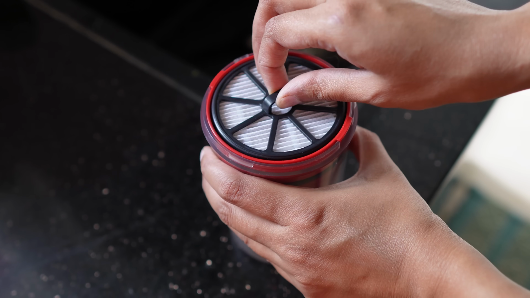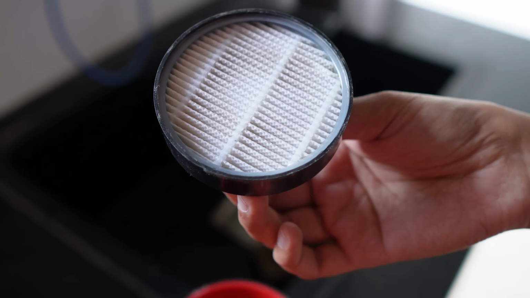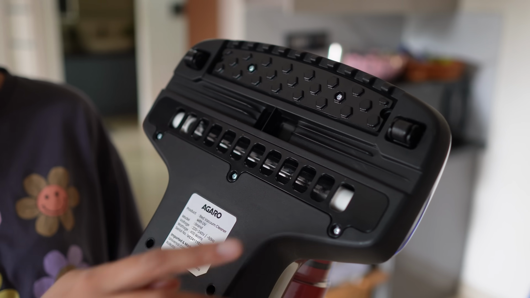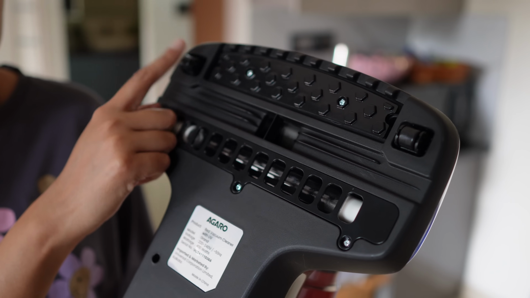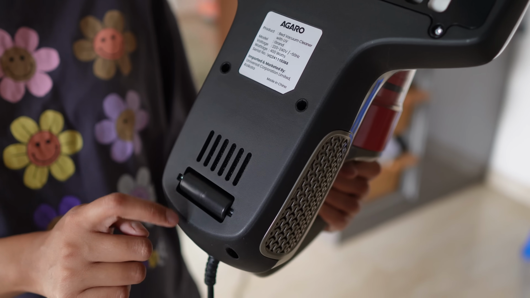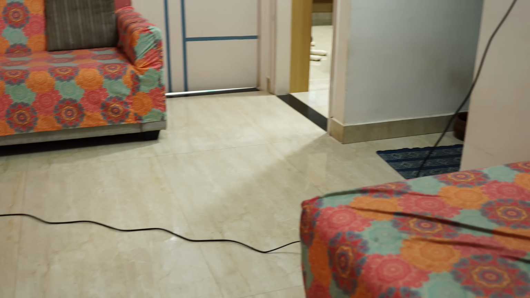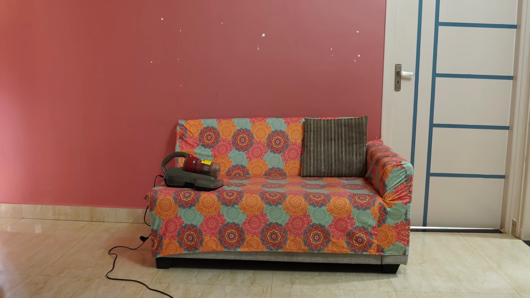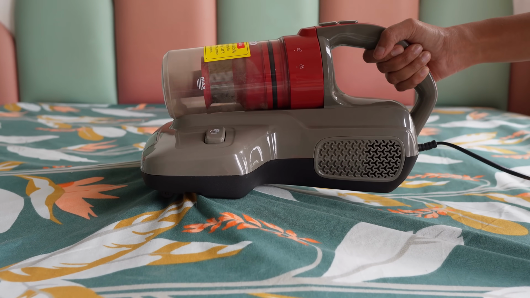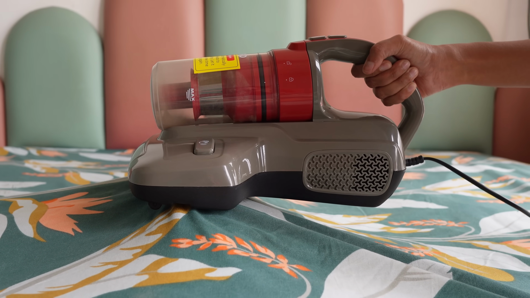Inside it has a HEPA filter which traps fine dust and pollens so they don't get back into the air. Under the vacuum you get smooth wheels that help it glide easily across the mattress or even sofa, and the long power cable makes it easy to clean even a king size bed without switching sockets. It runs on a powerful 400 watt motor, and it comes with 1 year of warranty, which is actually peace of mind.